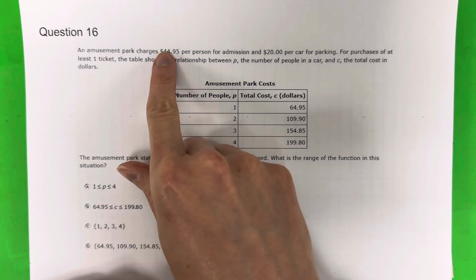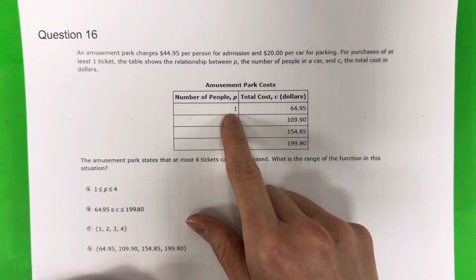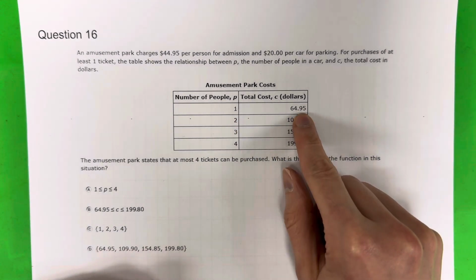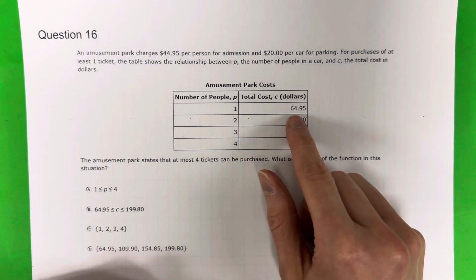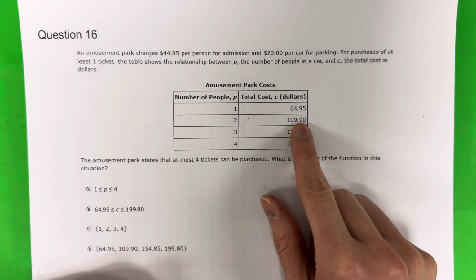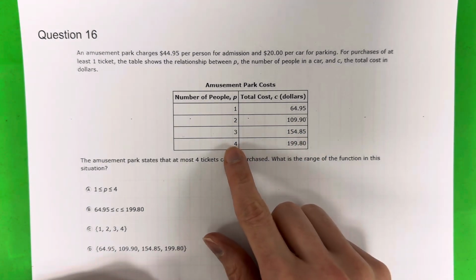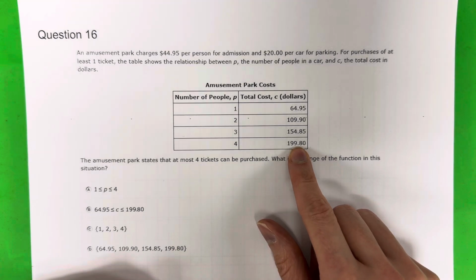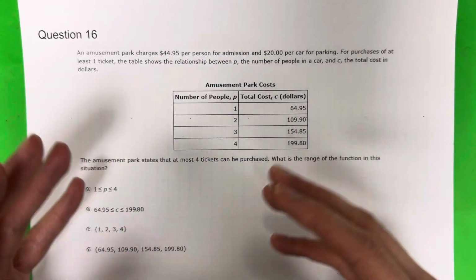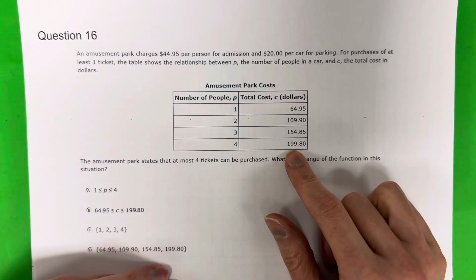So I don't really need to worry about the numbers here because they gave me a table. They basically told me my X, or my P, is 1, 2, 3, 4, and they told me how much it would cost. For one ticket, it would be $64.95. For two tickets, $109.90. For three tickets, $154.85, and for four tickets, $199.80. So I don't really need to do the math of $44.95 per person and then add the $20 for the car. They did that for you right over here.